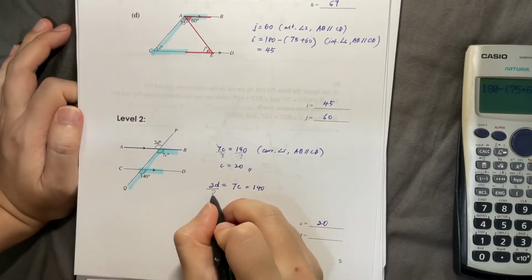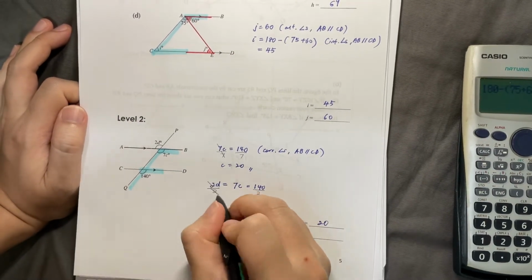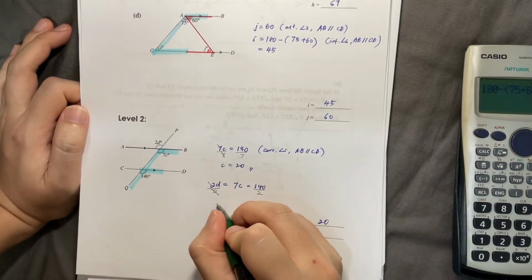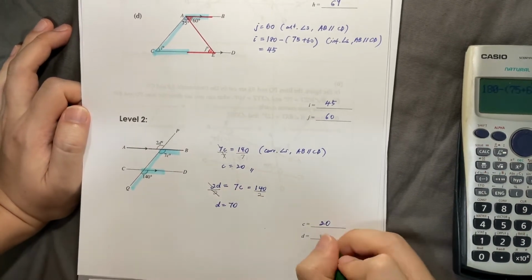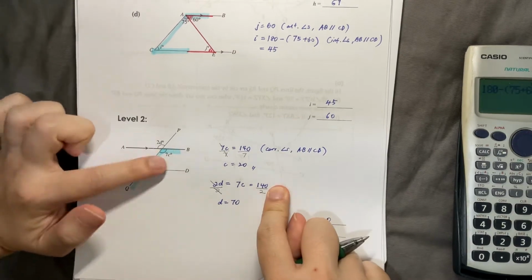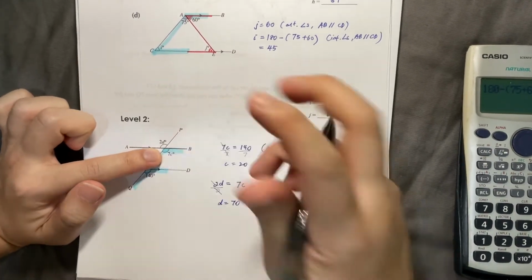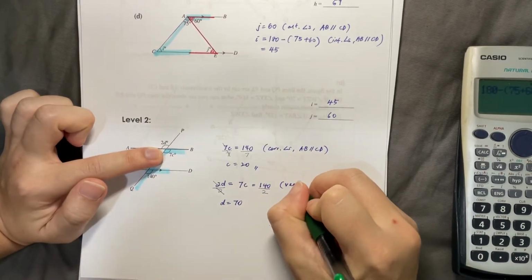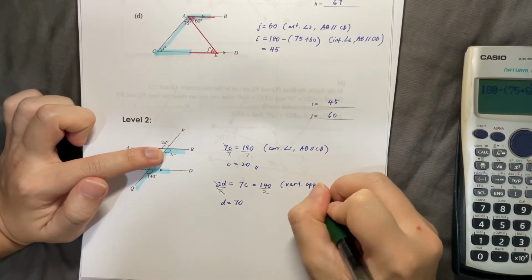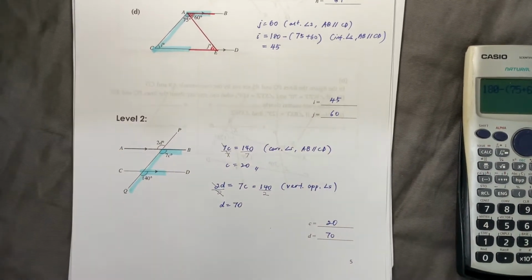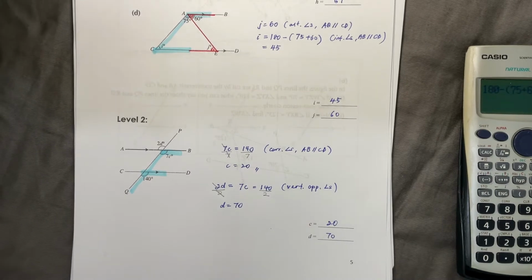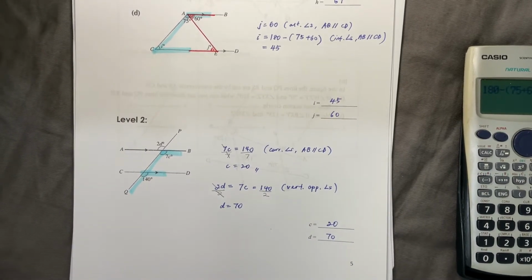So 2D divided by 2, divided by 2, cancel out. So D will be equal to 70 degrees. Okay, so what's the reason here? Why are they equal? Opposite angles. So this one is actually our vertically opposite angles. Why not just opposite angles? Because there are other angles which may be opposite when we learn later. This one is what we call the vertically opposite angles.